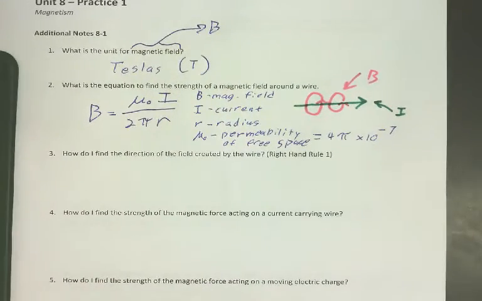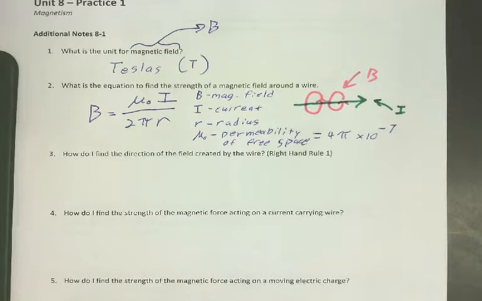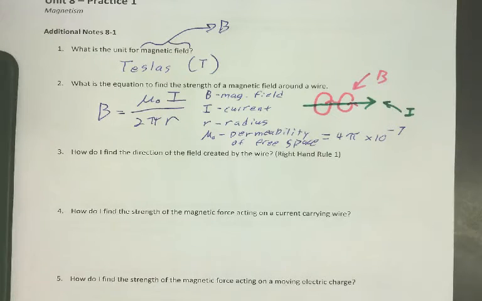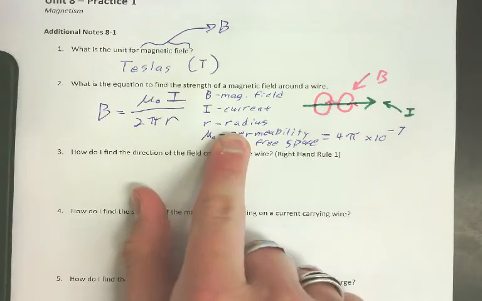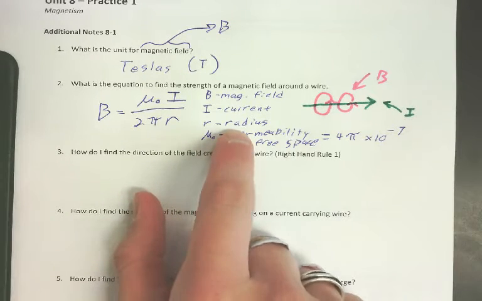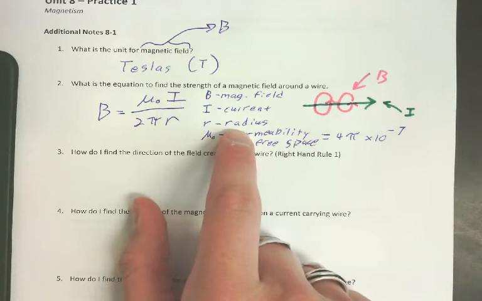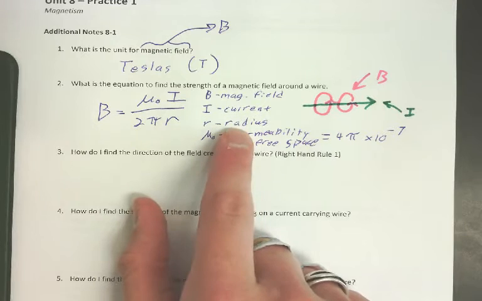Remember, we said that magnetic fields are created by moving electric charges. Hey, guess what? Current is moving electric charges, so it makes a magnetic field. But it doesn't make a magnetic field out. It makes a magnetic field around. So the radius is how far from the wire are you looking?